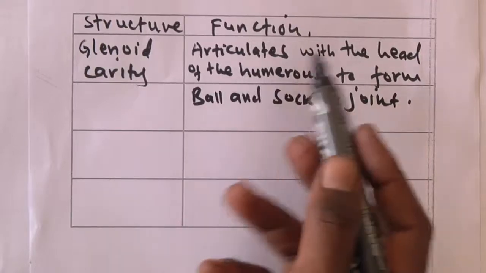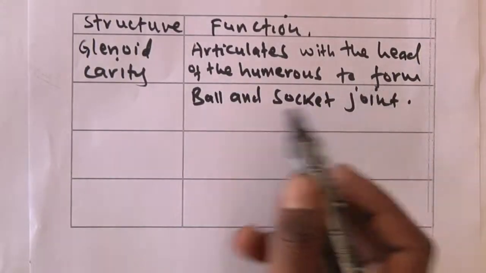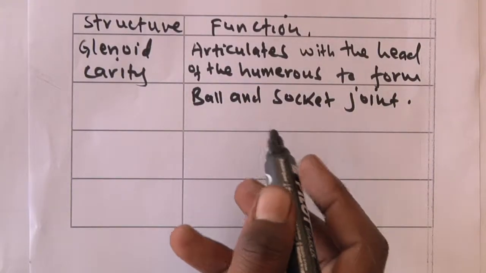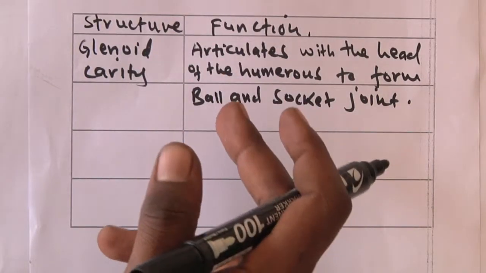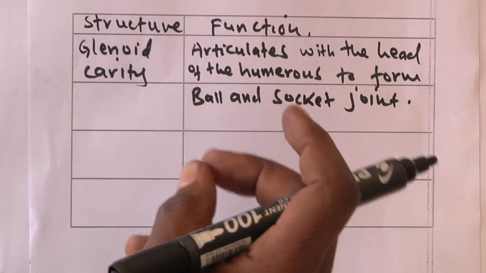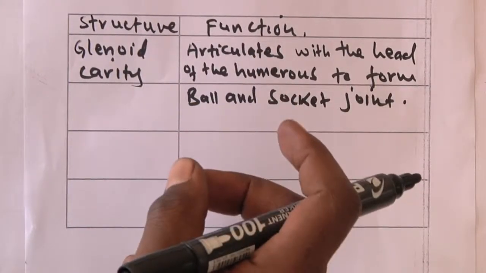It articulates with the head of the humerus to form what we call the ball and socket joint. So that is one of the functions of the structure called the glenoid cavity that is found on the scapula.